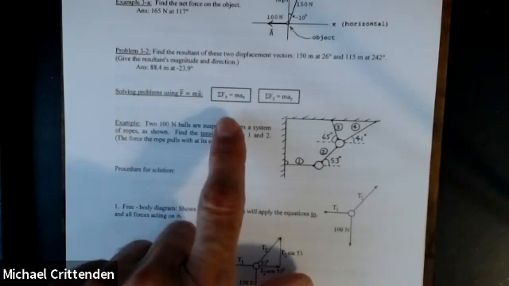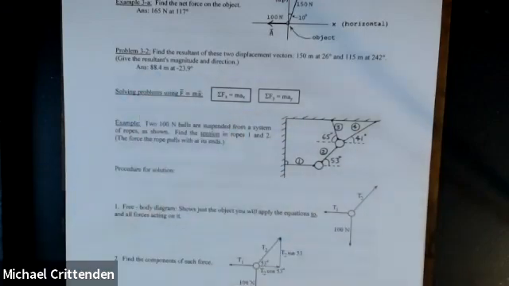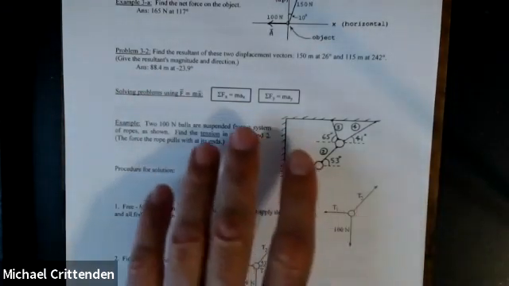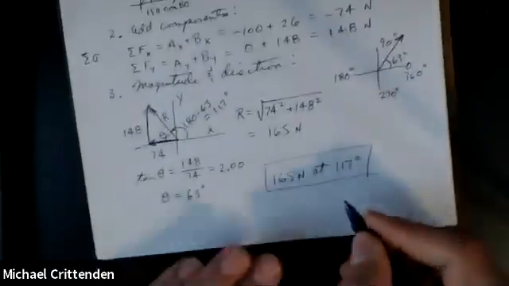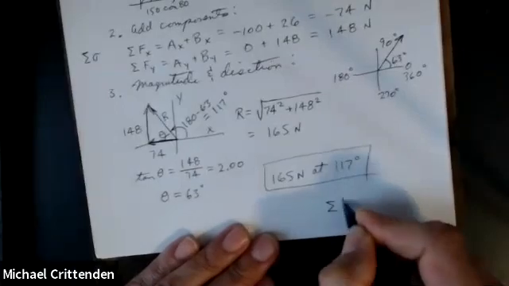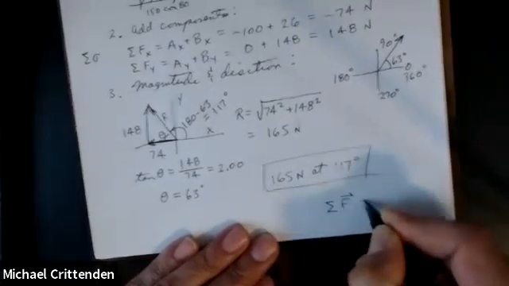So that's how to do vector addition using components. Now to actually apply it to F equals ma problems. Newton's second law, squeeze it in at the bottom here, that's a vector equation.